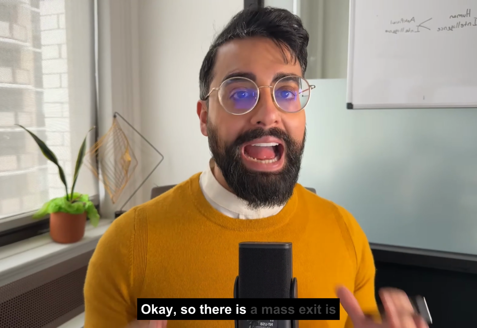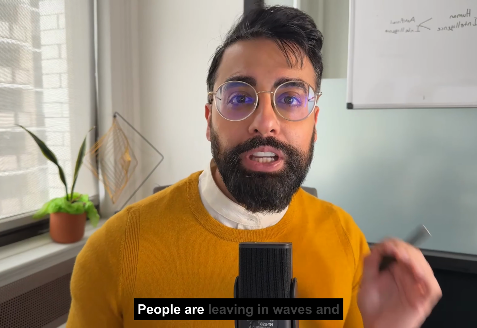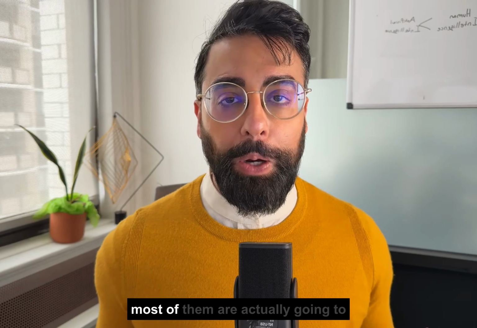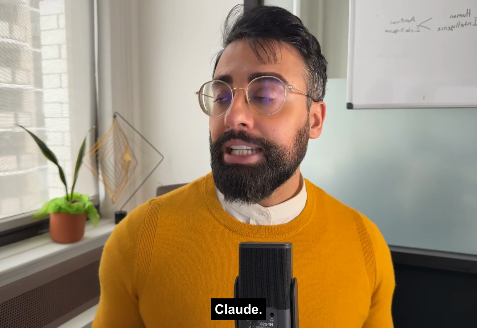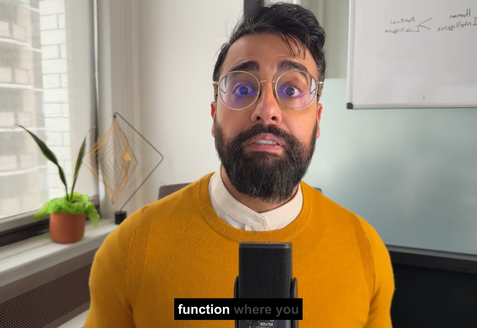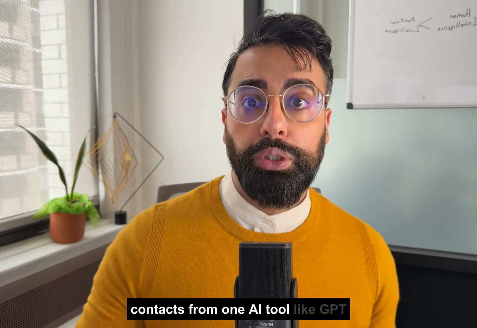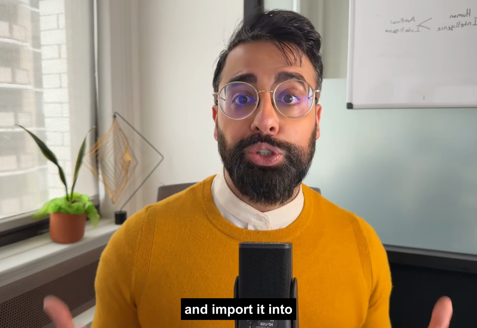Okay, so there is a mass exodus happening right now from ChatGPT. People are leaving in waves, and most of them are actually going to Claude. And as a response to this, Claude just released their import memory function, where you can essentially generate all the context from one AI tool like GPT and import it into Claude.